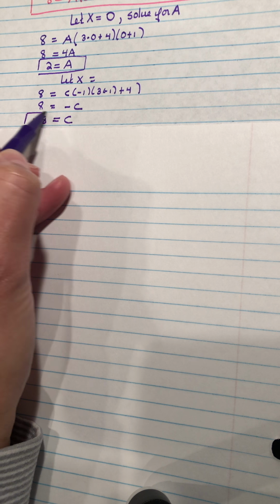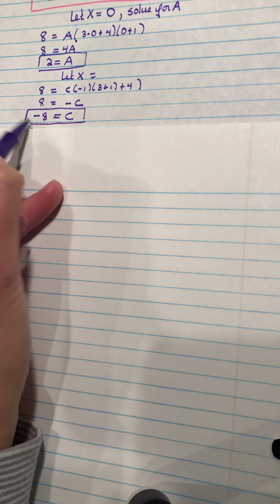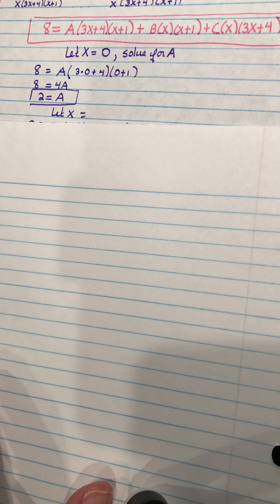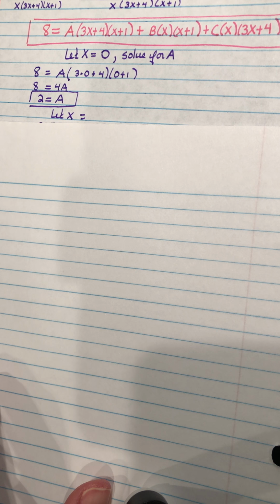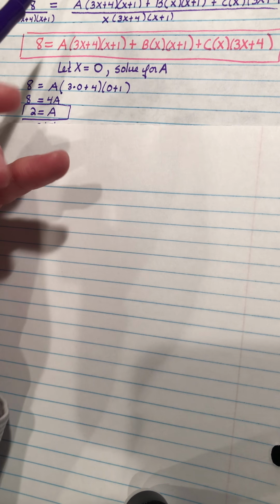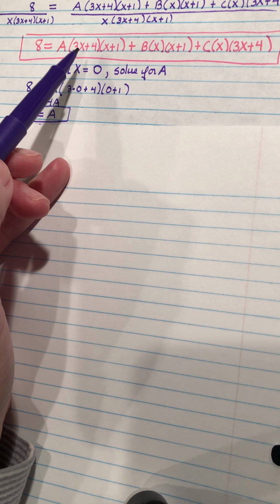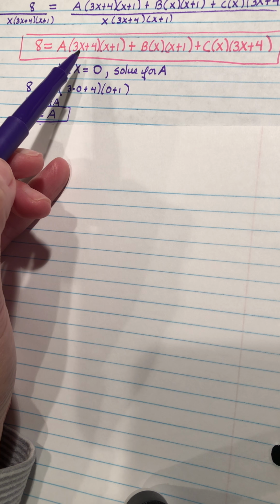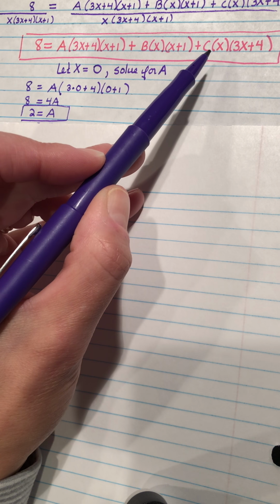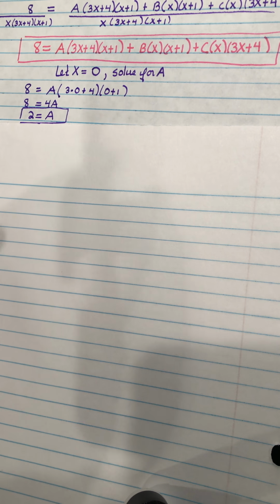All right, so I know my C value, and the only thing that remains is for me to solve for B. So in order to solve for B, I want to try to cancel out A and C, and it looks like if I make x equal to -4/3, okay, -4/3 will cancel out C and A. So let's try that.